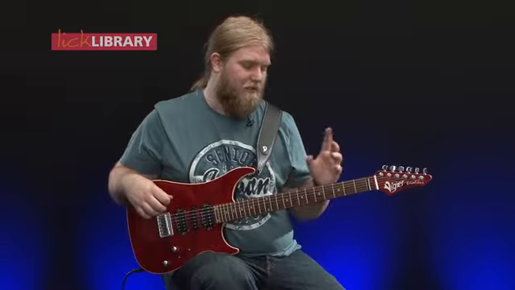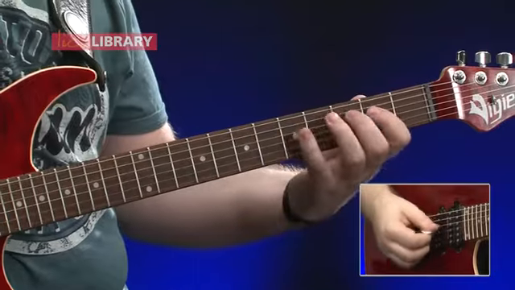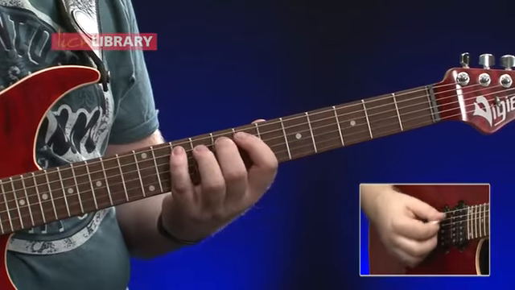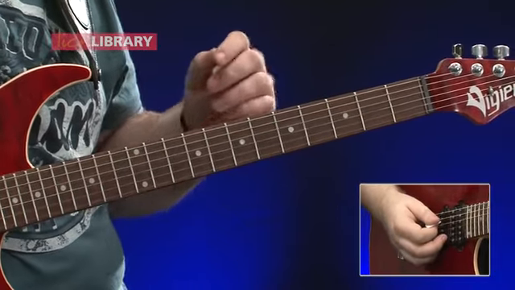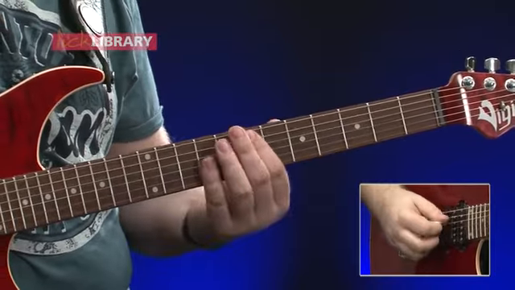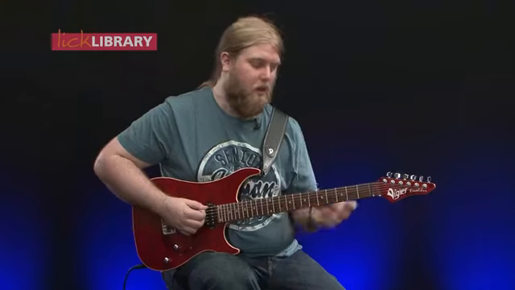What I'm going to do is just sort of play a C major scale for you. You can do this absolutely anywhere on the neck. It's really not important where you play it. You can play it on a single string. All that's important is that we're focusing on which notes we're playing.